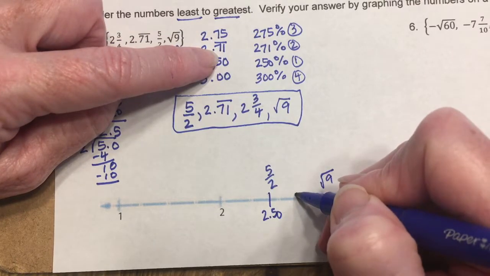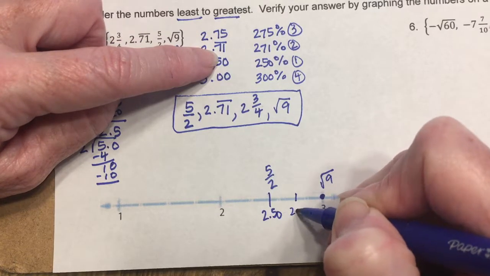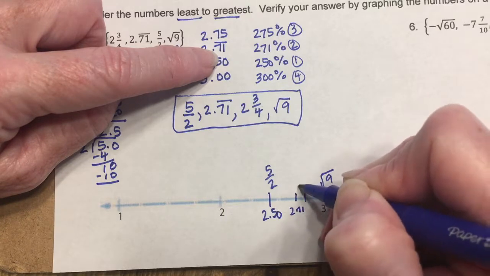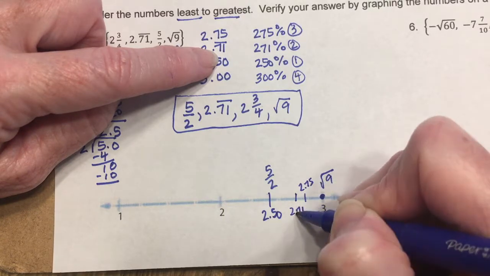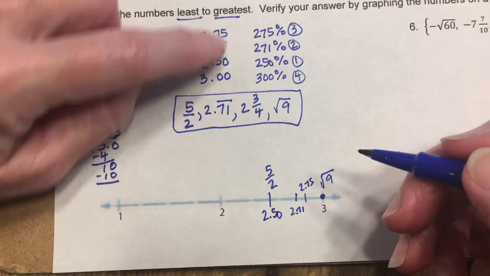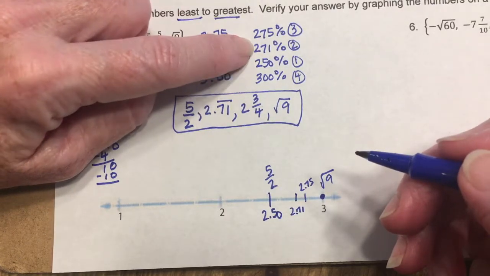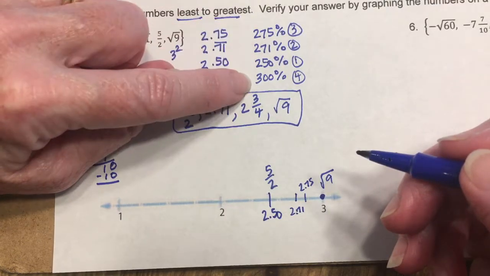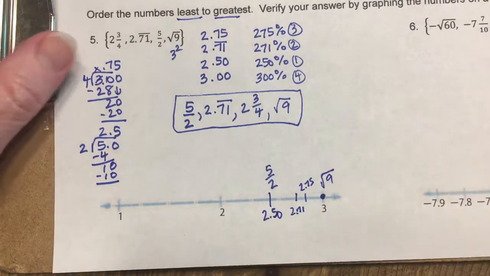So 2.71 is somewhere in here, and 2.75 somewhere right there. Okay, so did I get them in order? 2.5, 2.71, 2.75, and 3.00. Yep, looks good.